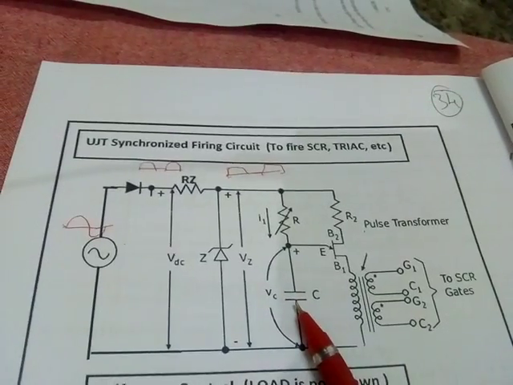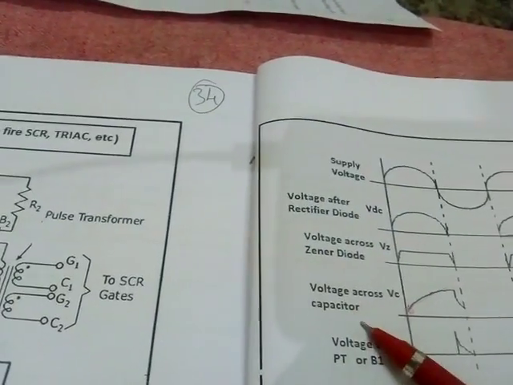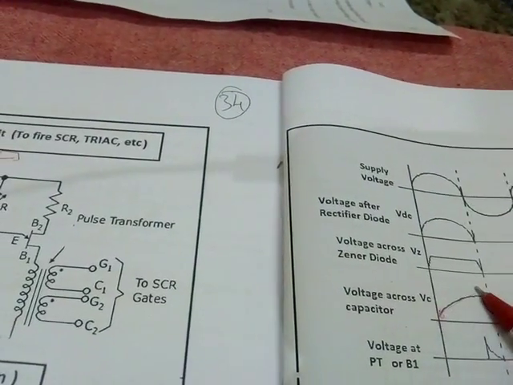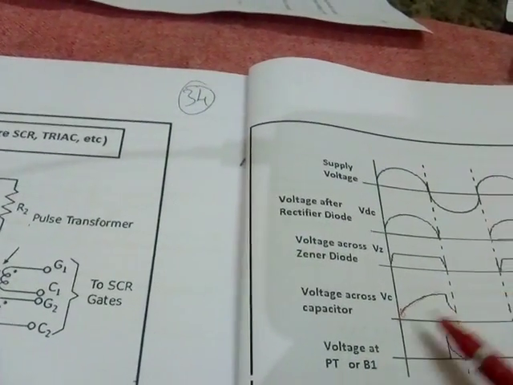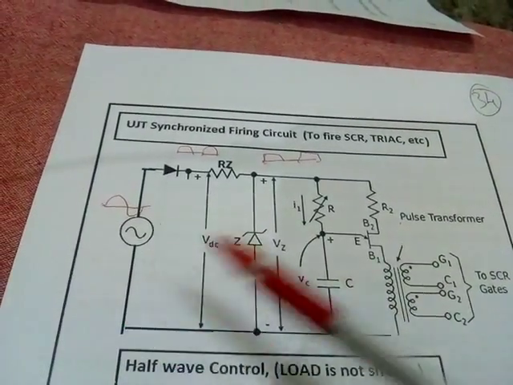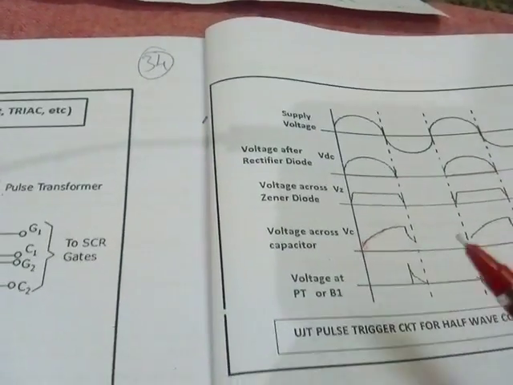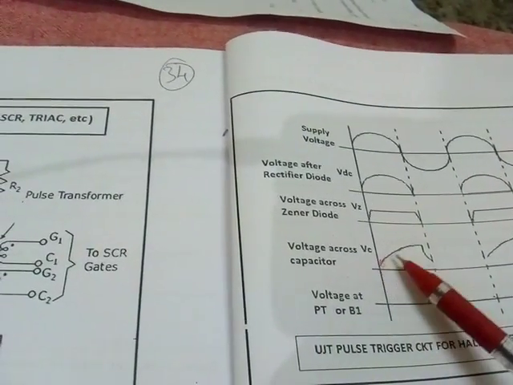So the capacitor will charge from valley point to peak point, valley point to peak point, like that it will go. In the beginning when you switch on, the capacitor will charge from 0, but once the operation begins, it will be from valley point to peak point.